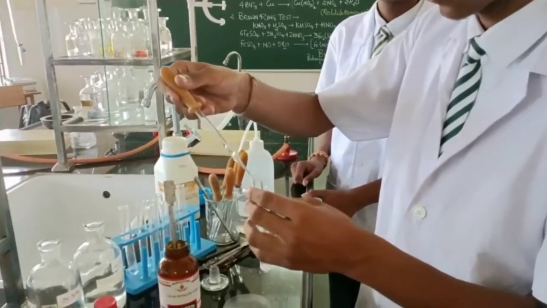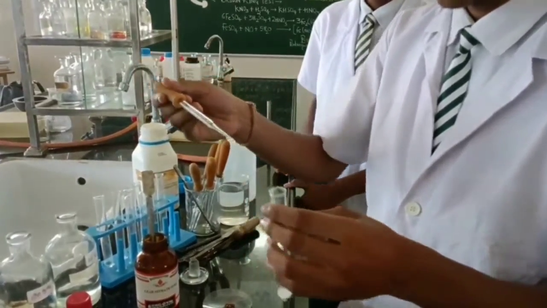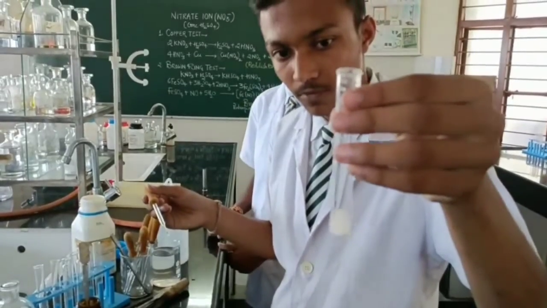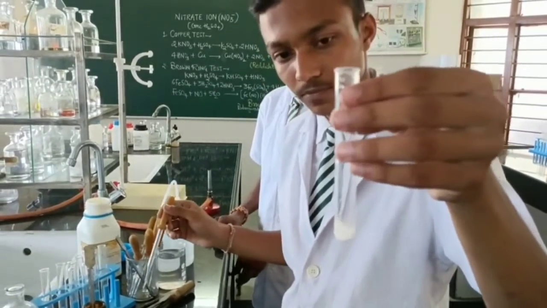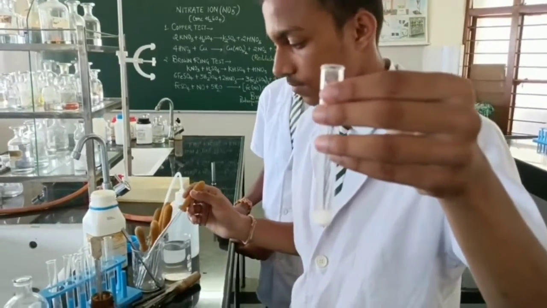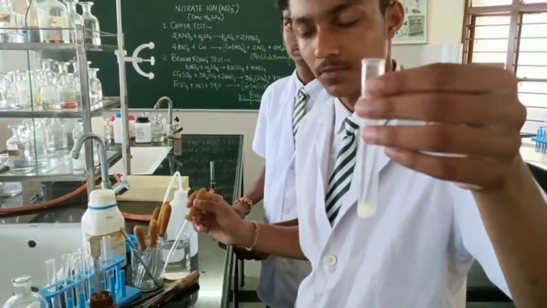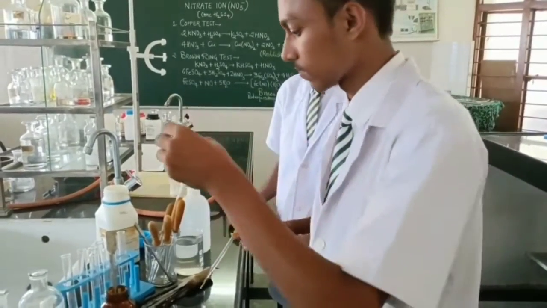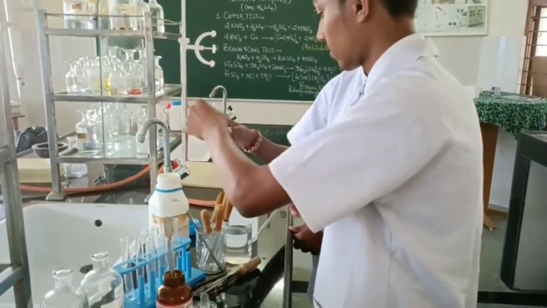Bring your test tube close to the mobile screen. Shake the test tube. Can you see any evolution of gas or something? No bubbles are seen. It means all the radicals of dilute group are absent, like carbonate, nitrite, sulfite, all are absent. So you can keep this test tube aside. You can wash it later on.